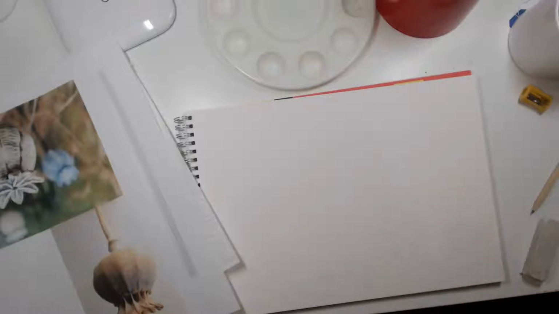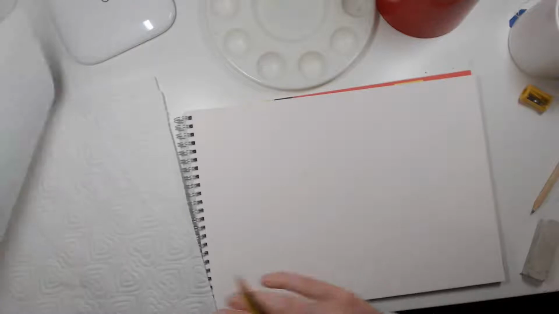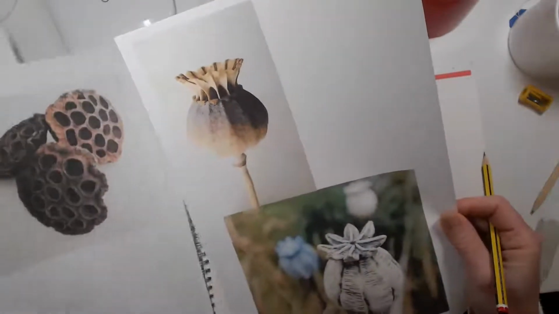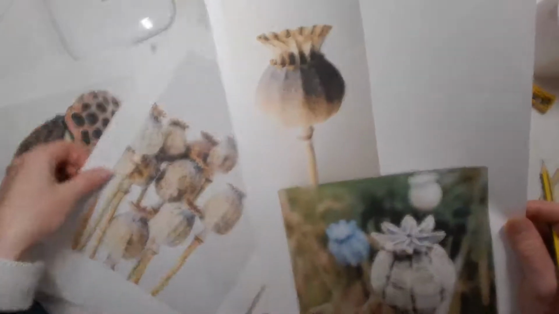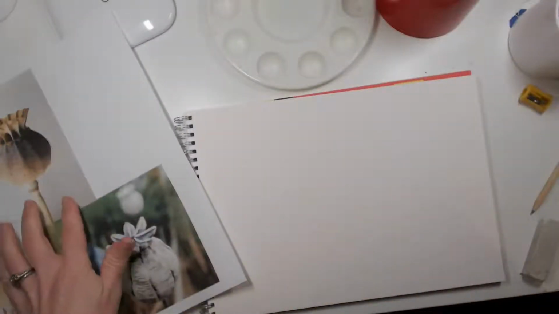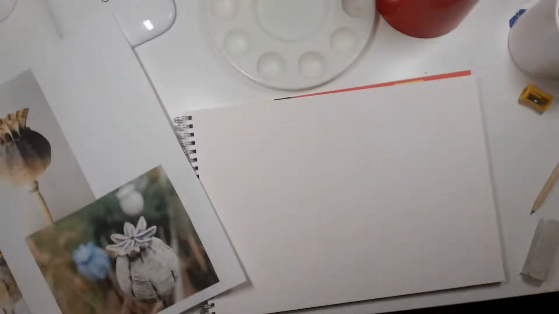Okay, I've brought up some paper towel. I have no idea where I put that. Anyway, oh, there it is. It's under there. So I've printed out my images that I've sent you guys of the different seed heads. I thought that would be interesting because it's nature.